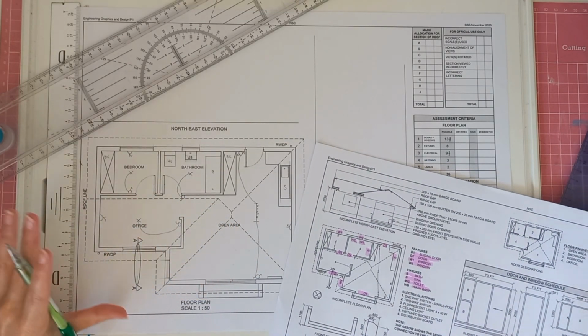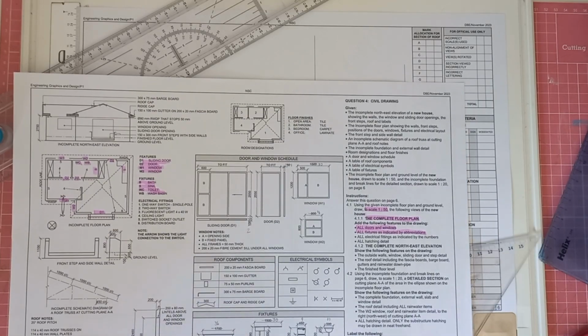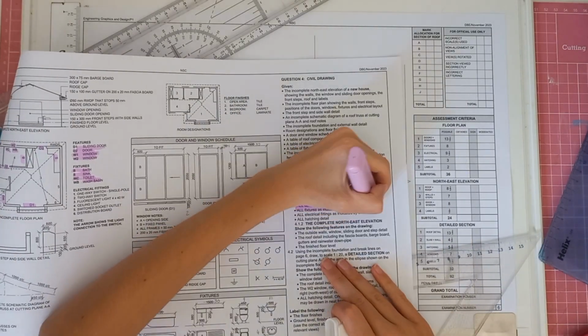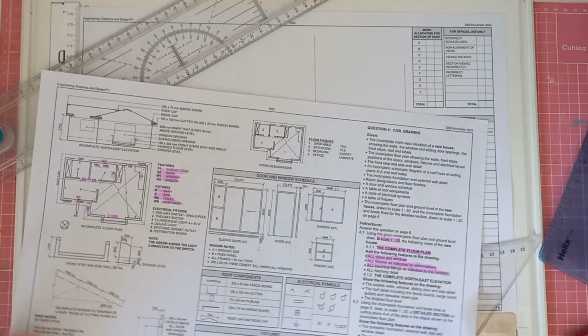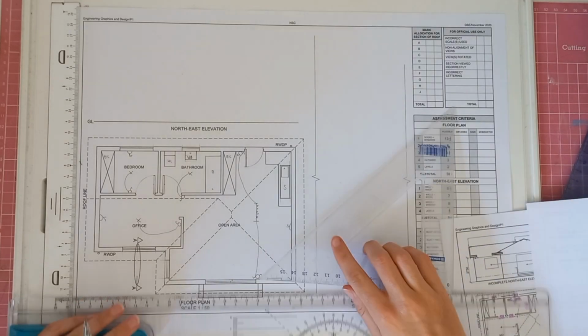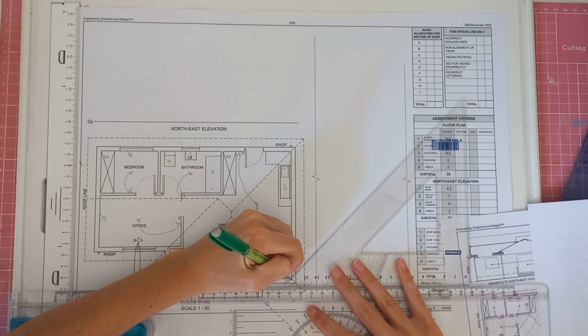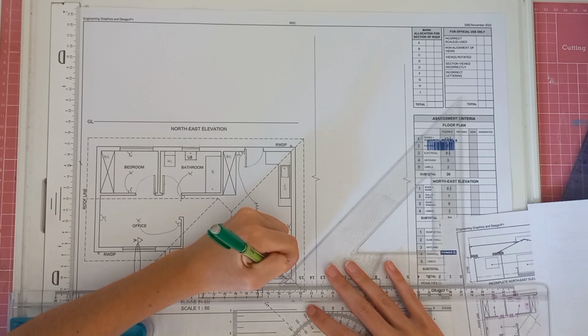Okay, so now that we've got all of that, we can move on to all of the hatching detail. Okay, so the hatching detail will obviously be your walls. So we know that when you hatch at a 45-degree angle, and when you hatch brick, you've got a short line or a long line followed by a short line.